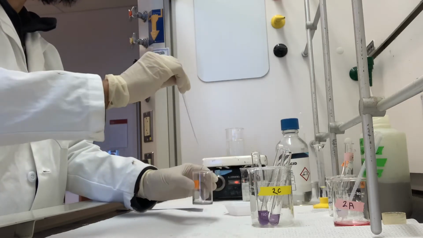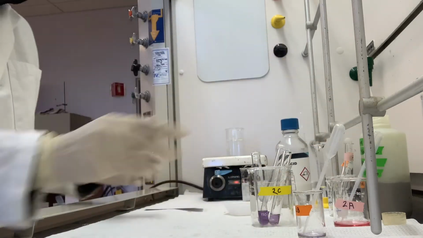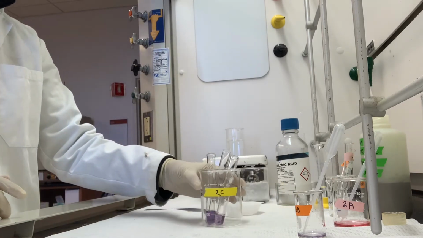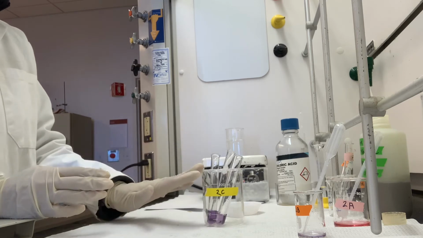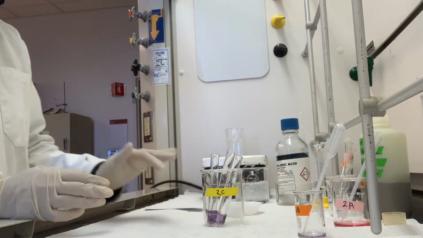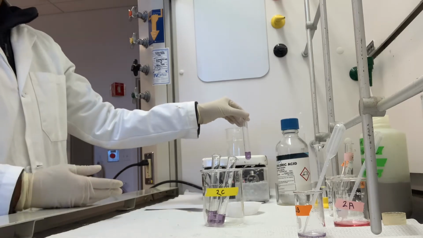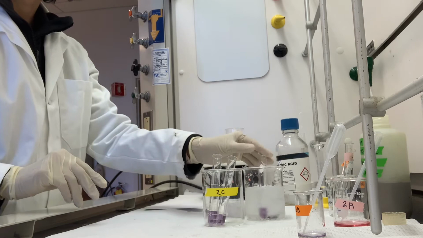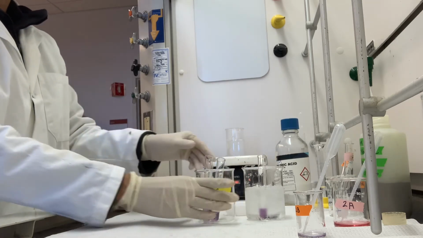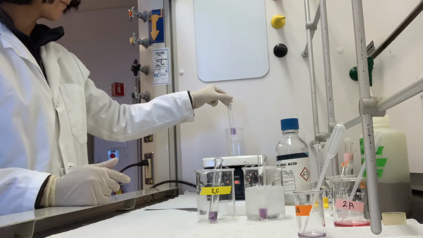Alright, so we have our 3 test tubes for step 2C, and the instructions have us leave one at room temperature so it will stay in the beaker. And then one will go into my ice bath that I have prepared here. And one will go into the hot water bath that I have prepared.